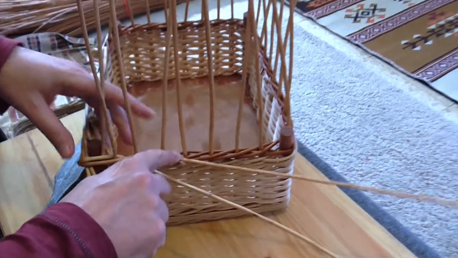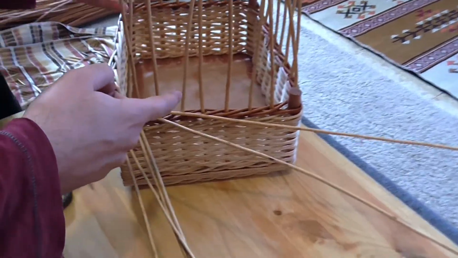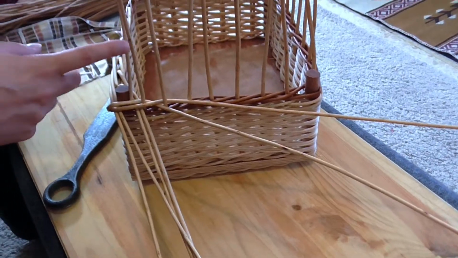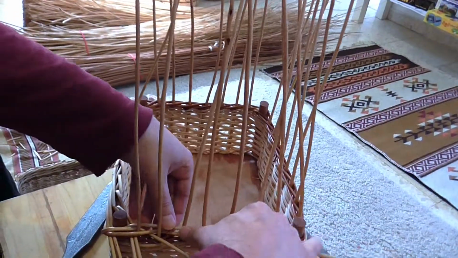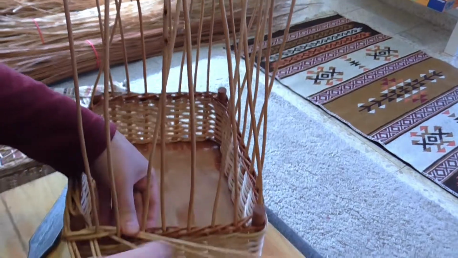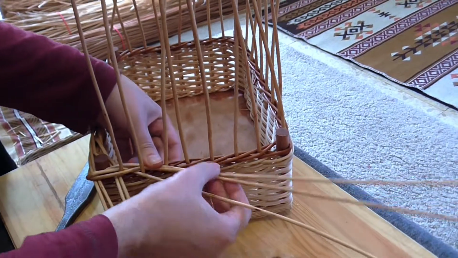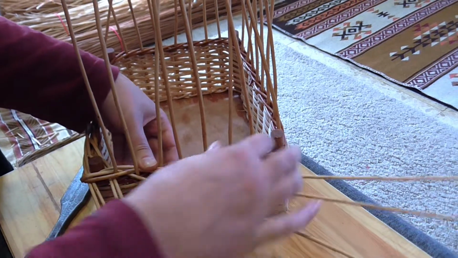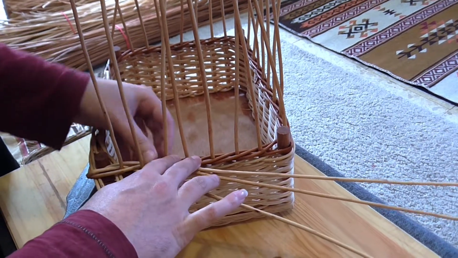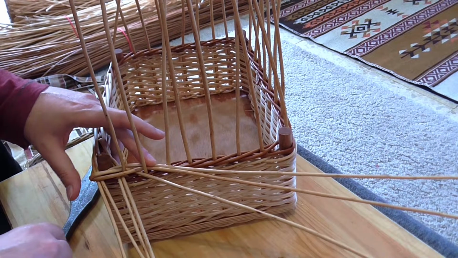Now this second one has a partner, which is the false upright that we've created here. It joins it. As you can see, this one doesn't have a partner, but a weaver will treat it as one of the weavers, as you'll see later on.